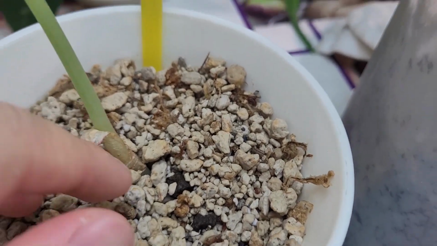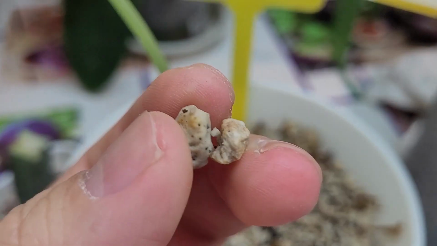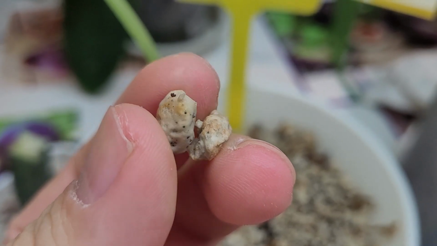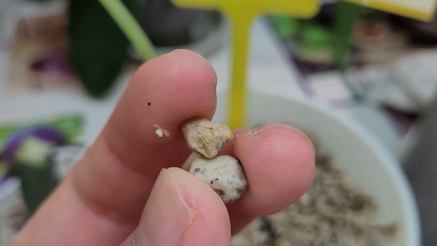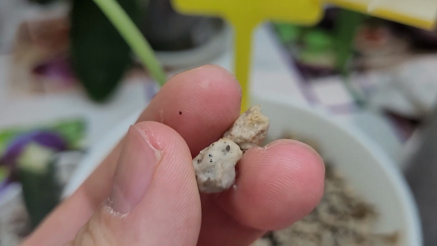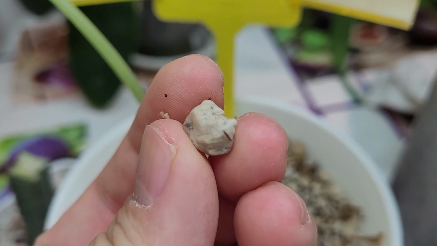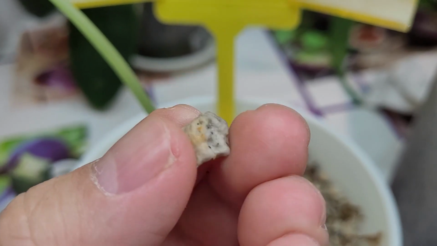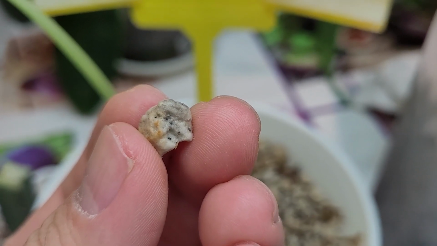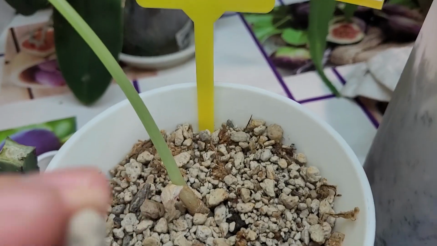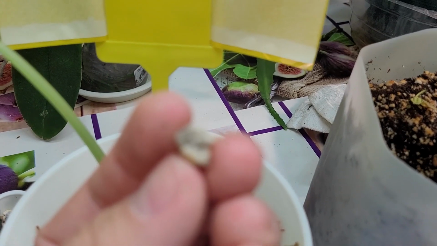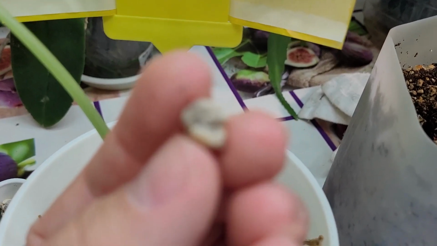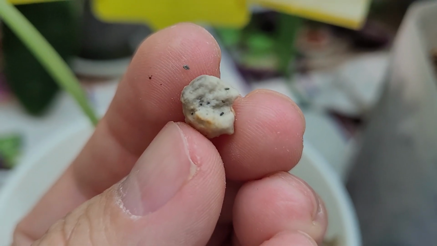Number two, we have to use something that is coarse and porous versus something that is smooth. So this is pumice right here. I can get pumice easily on Amazon or at my local store, so that's why I use pumice. You can use gravel, coarse porous gravel. Do not use any polished gravel or smooth gravel.